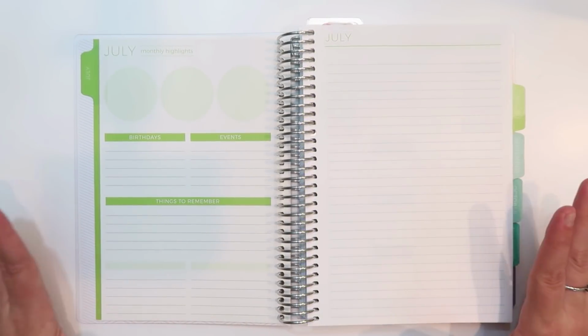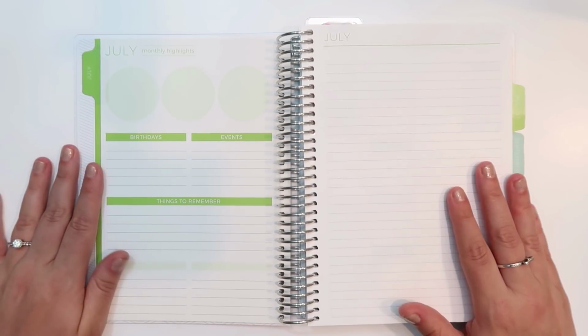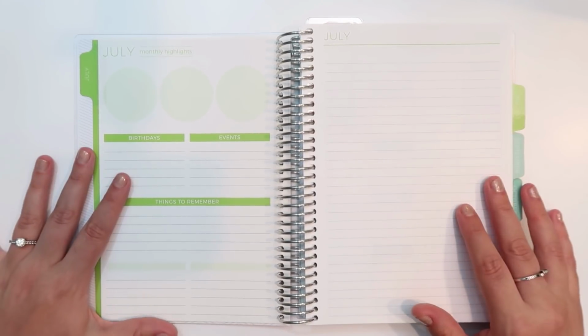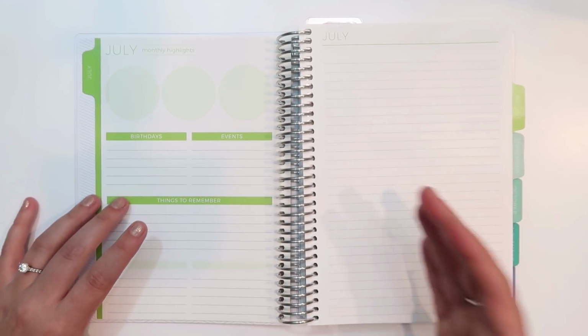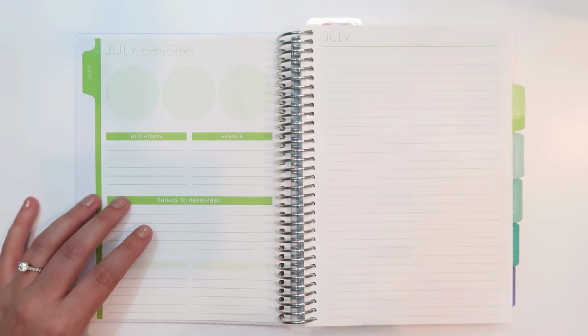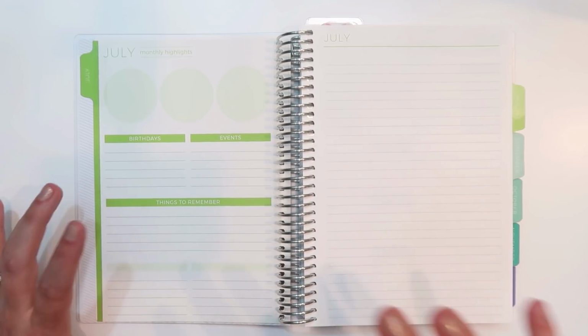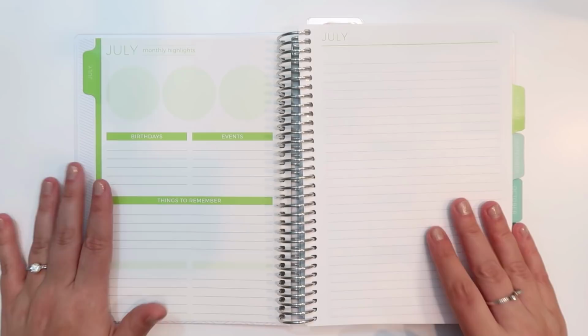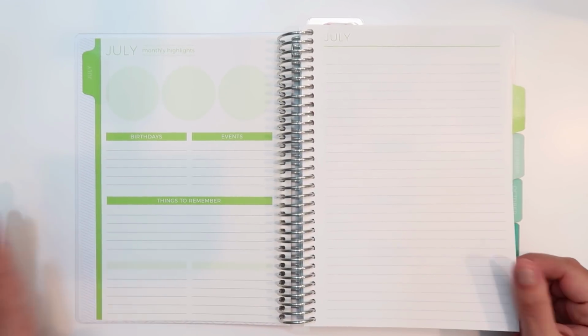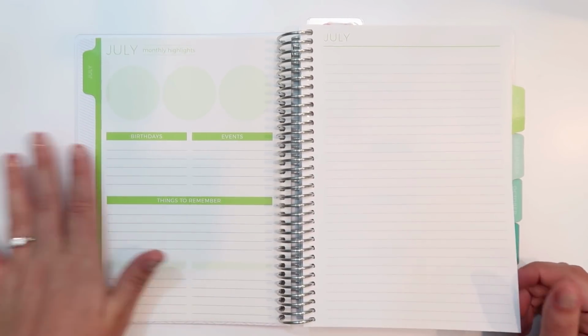So then you get to the notes pages for the month of July. And I didn't set anything up here because I don't really know what I wanna use these pages for. My daily planner is really more about the day-to-day and having it open to that day all the time. I don't know if I'm going to use these pages and if I'm gonna remember to go back and check them. So for now, I didn't set anything up, but of course I might change my mind at some point.